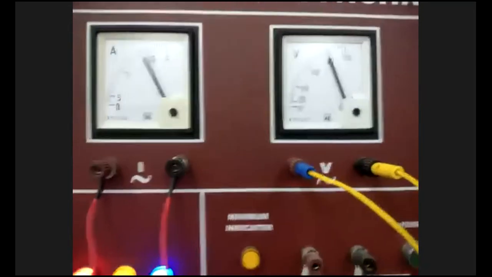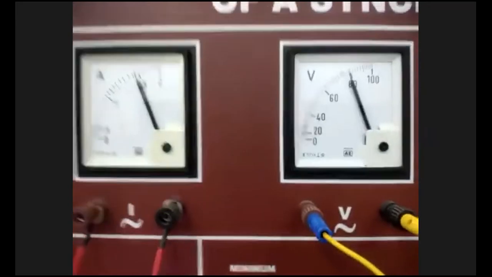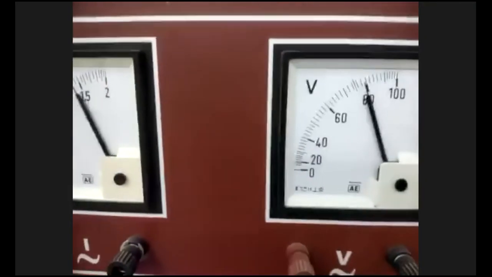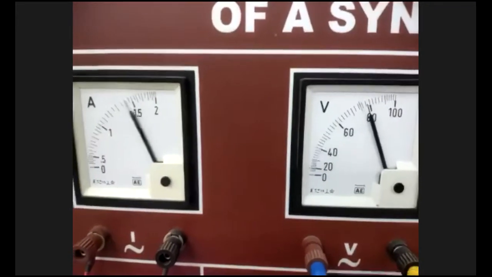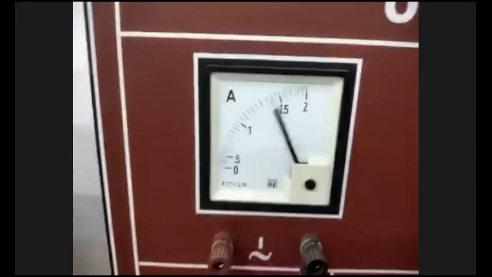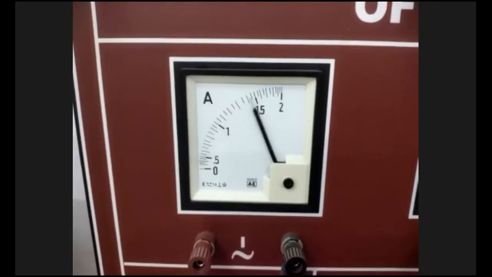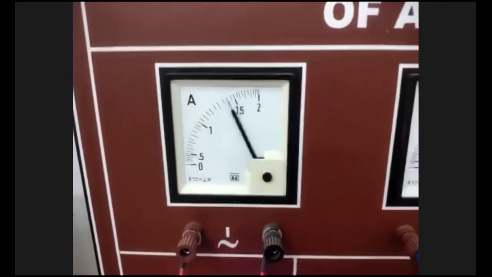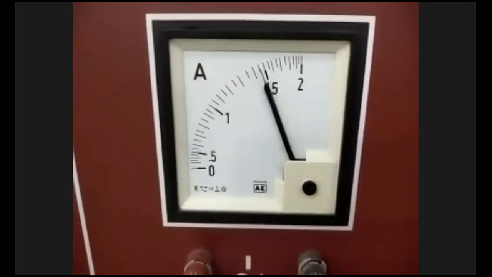Now you can clearly see how much voltage is there. Here you can clearly see the voltage is 80. As I already told in the theory portion, when the coil cuts the d-axis and q-axis, EMF is induced and it is not in a stable position, it is in an unstable position.